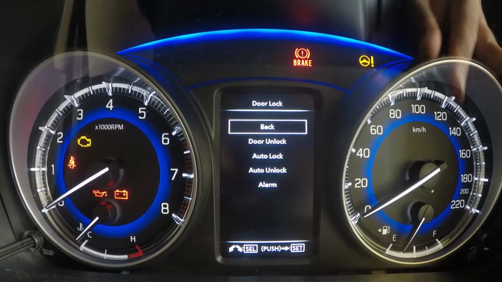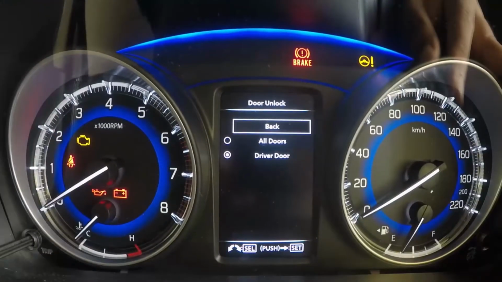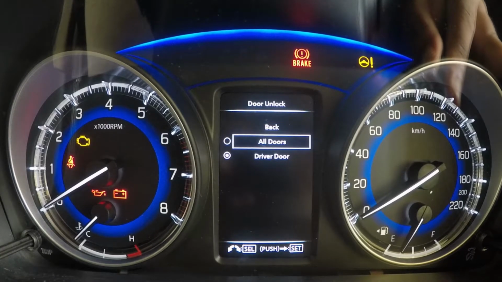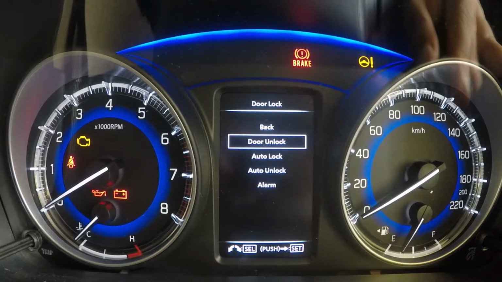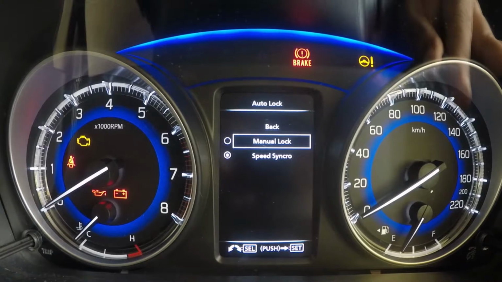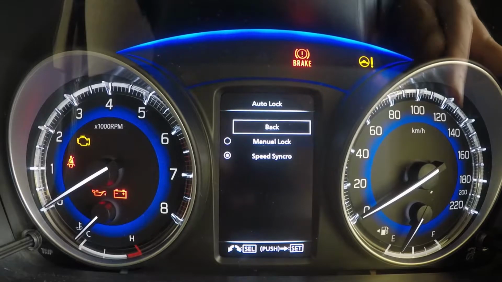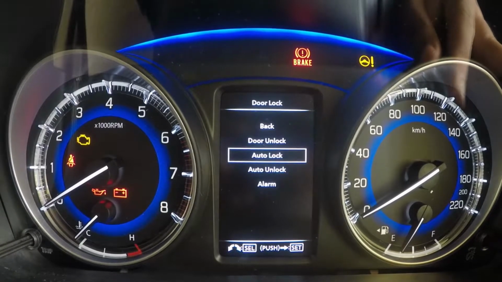The next option is the door lock. There are 4 sub-menus: door unlock, auto lock, auto unlock, and alarm. Selecting all doors will unlock all 4 doors upon a single press on the key fob, whereas selecting driver door will only unlock the driver door. Next one is the auto lock, where you can set it to manual lock or speed synchro, that is, the car will lock itself once above 15 km per hour.